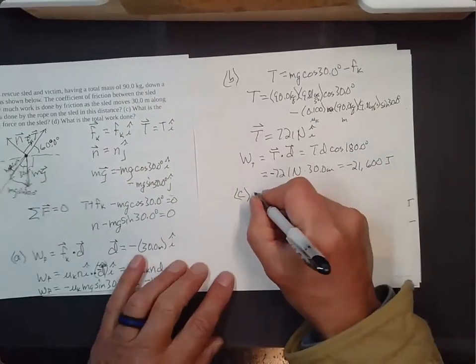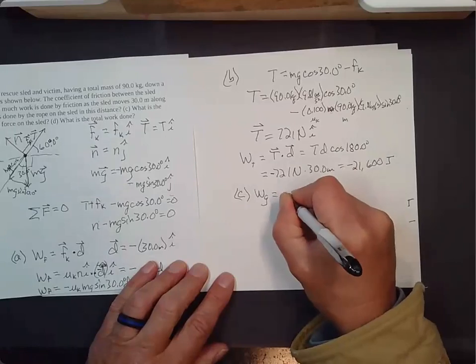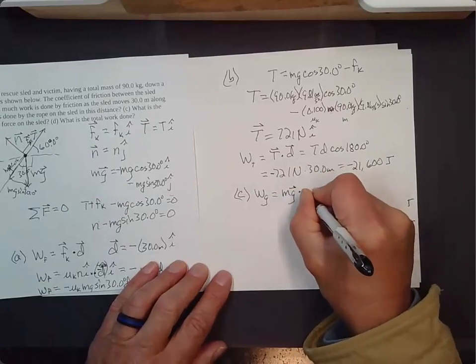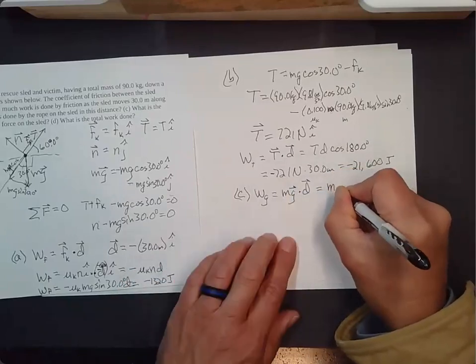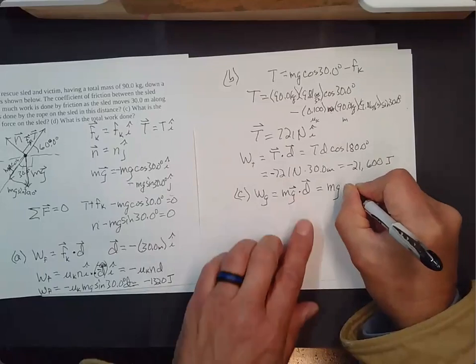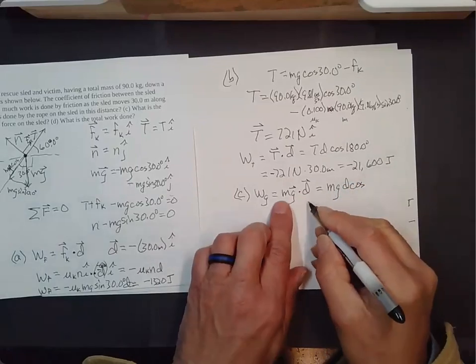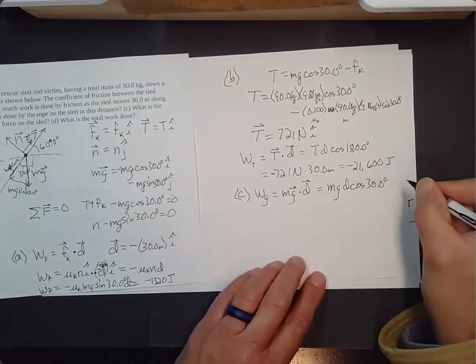The work of gravity is going to be mg dotted with the displacement, which would be the magnitude of mg, the magnitude of the displacement, and the cosine of the angle between those two vectors, cosine of 30.0 degrees.